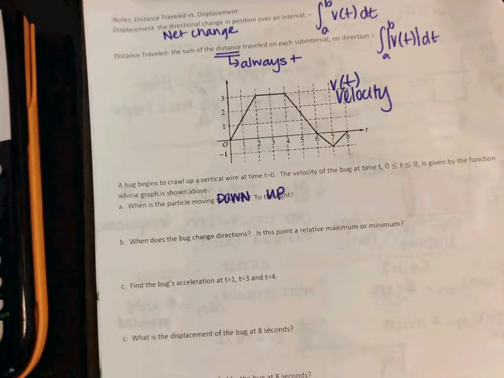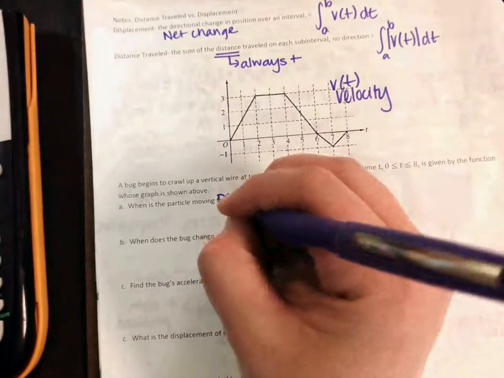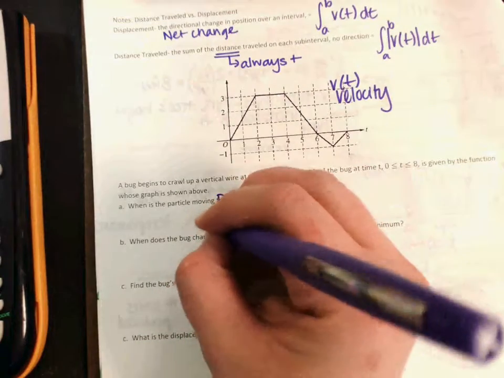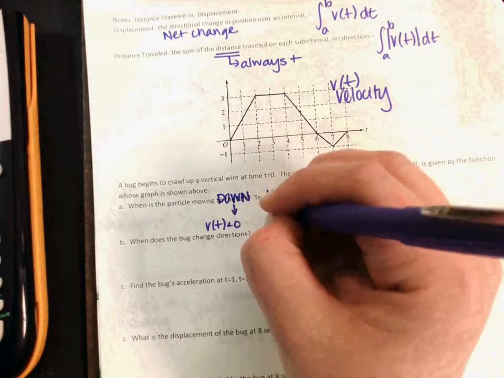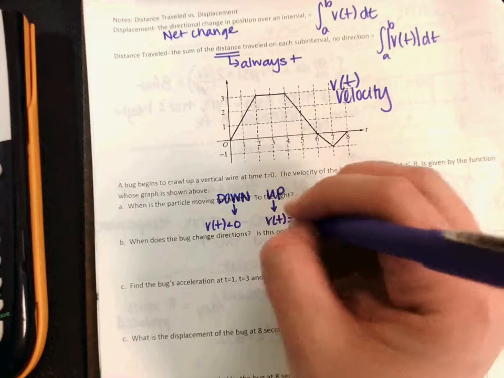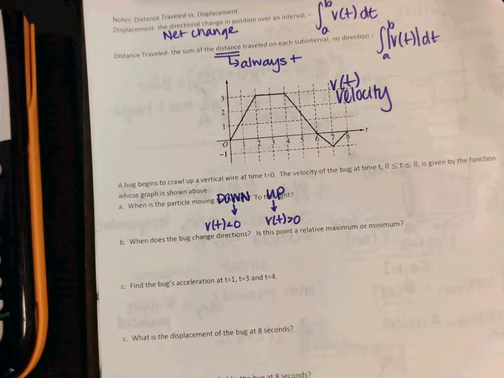How will I know when my bug is moving down based on his velocity? What sign would it have to have if my bug was traveling down? Negative. So for down, I need my velocity to be less than 0. And for up, I need my velocity to be positive, or greater than 0. So look on your graph. Less than would be below the x-axis, greater than would be above, right?